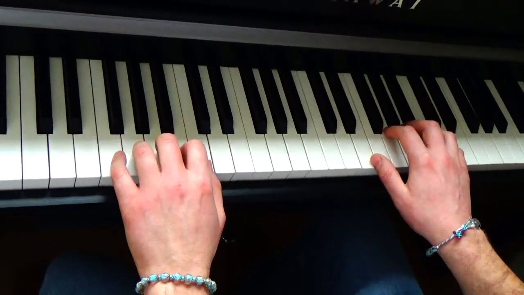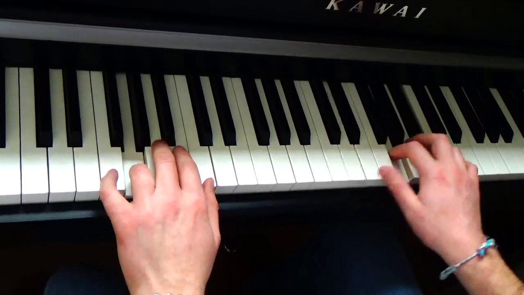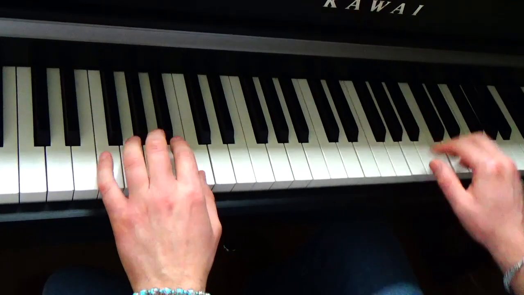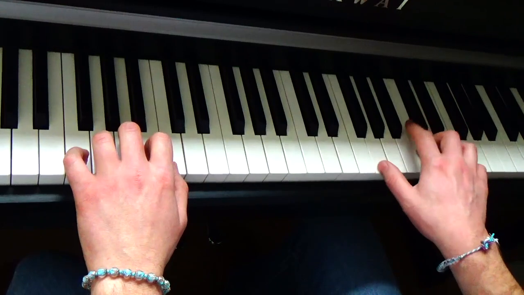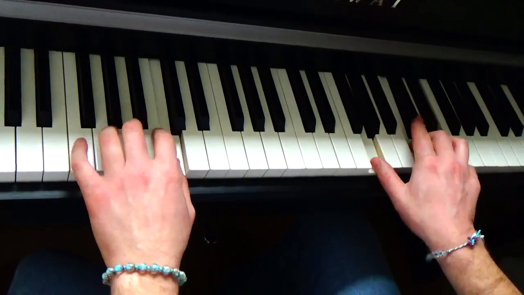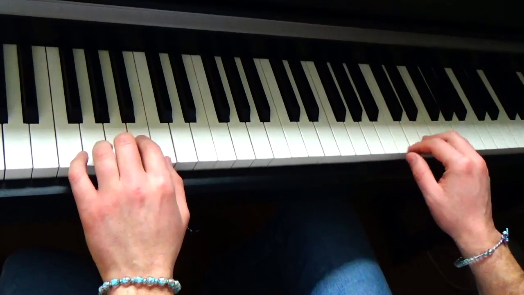Starting from the first inversion on the right hand. Starting from the second inversion. Probably the voicing I like the most is the one with the C major starting in second inversion. See, because it's generating a melody.